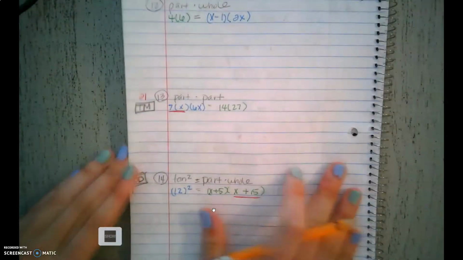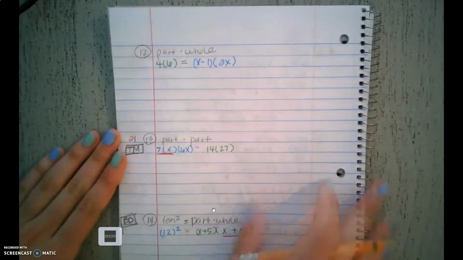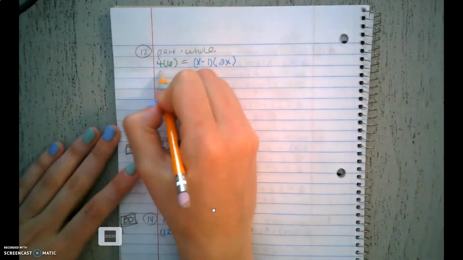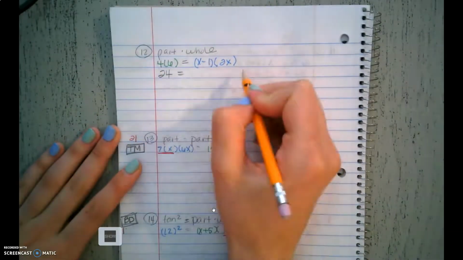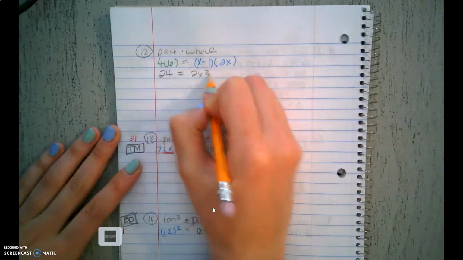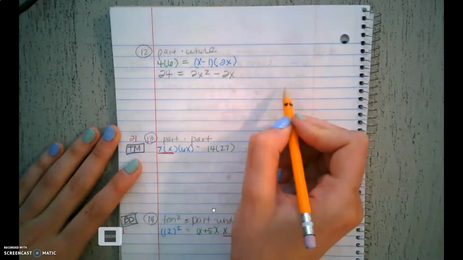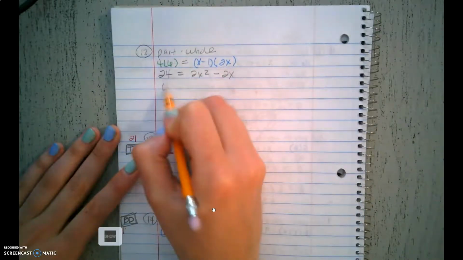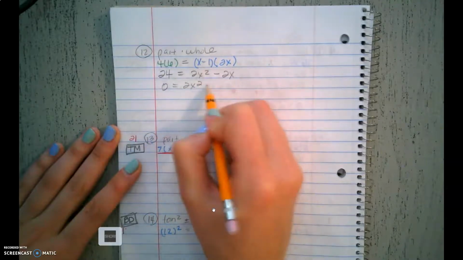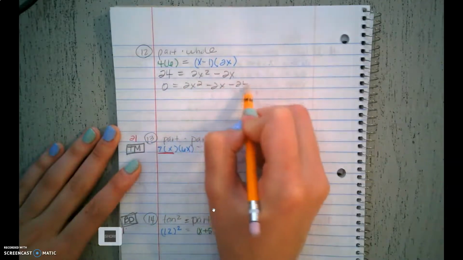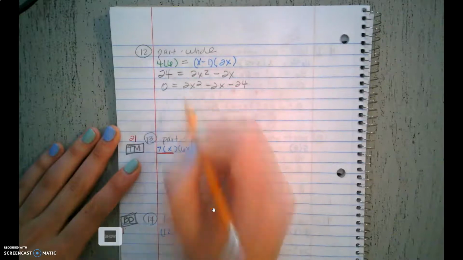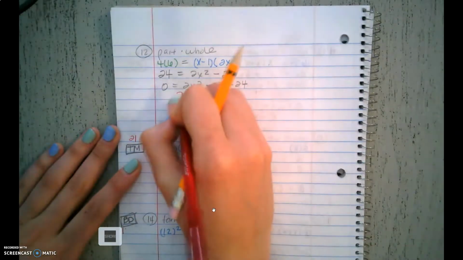All right. Number 12, part times the whole, we must have 2 secants. So this is going to be 24 equals 2x squared minus 2x. Another quadratic, so we set it equal to 0. Again, we have a GCF. That GCF is 2.